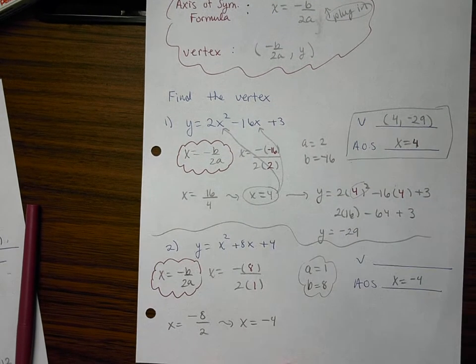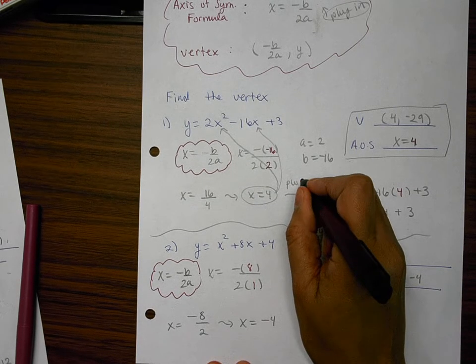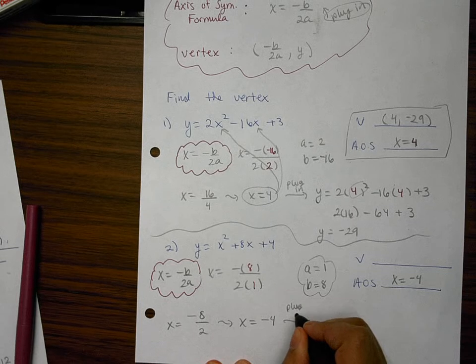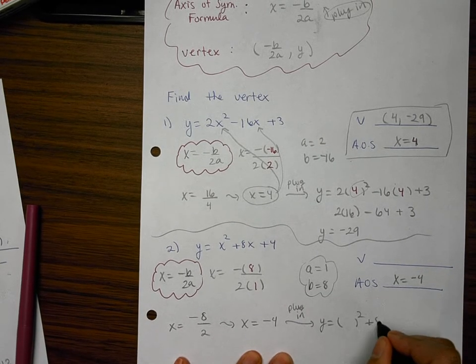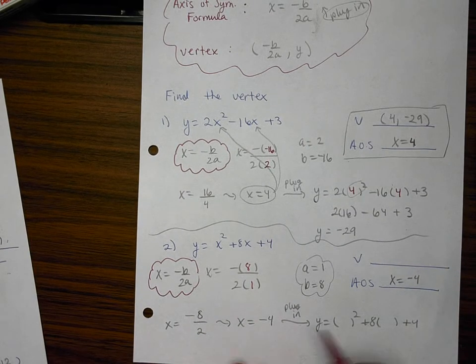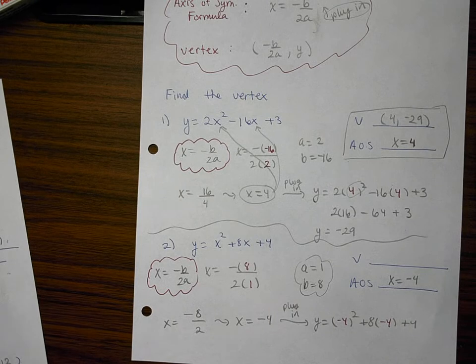All right, what do I do with that negative 4? I plug it in. I'll put a little note here, plug in, and that's what we're going to do again. We get y equals blank squared plus 8 blank plus 4. And in all the blanks, I'm plugging in negative 4 and working it out.